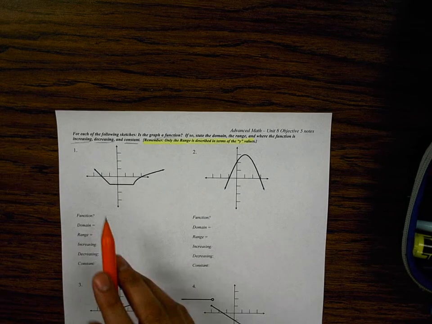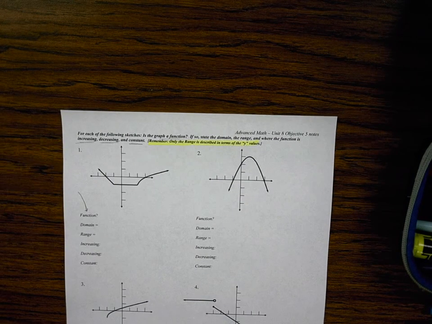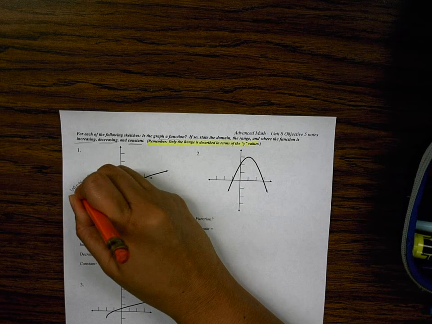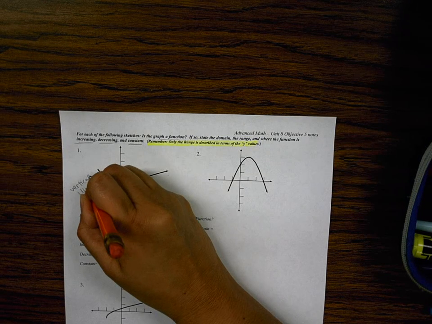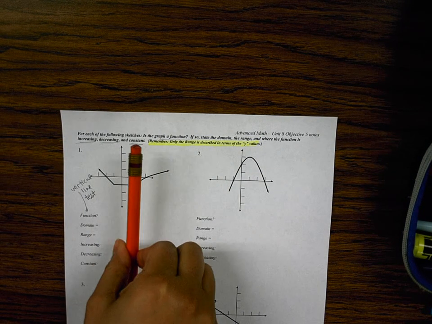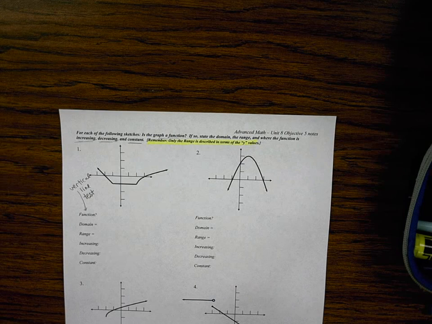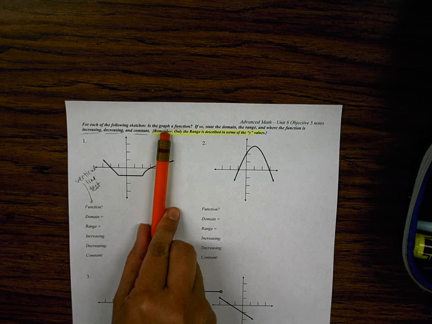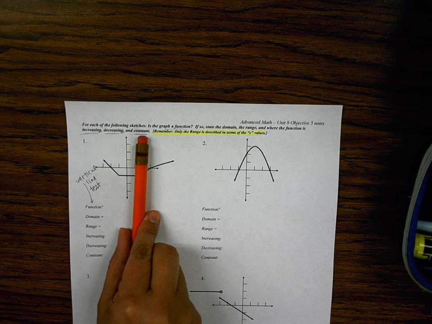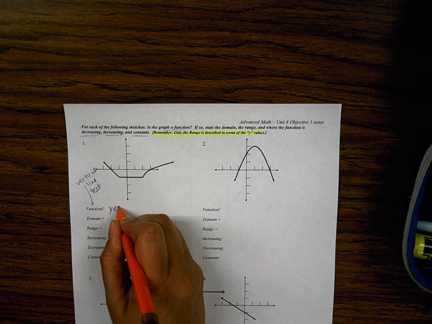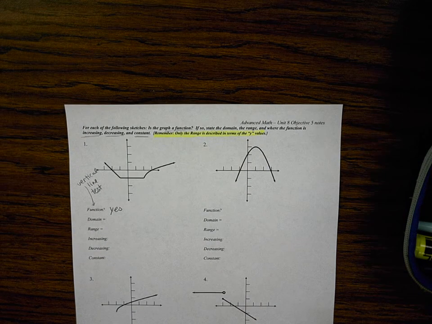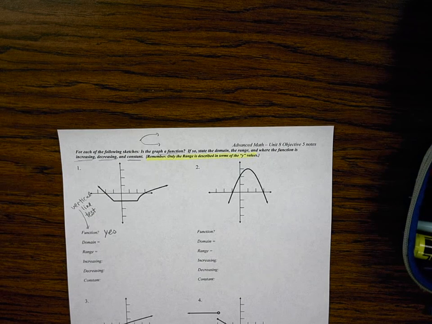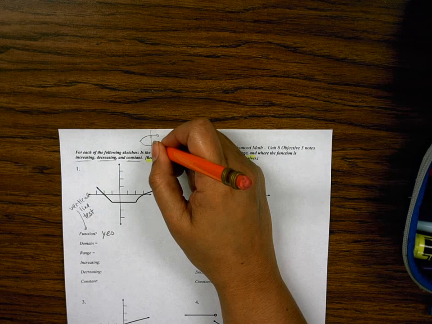Okay, function. You should remember from previous math classes, you test if a graph is a function by doing the vertical line test. You remember doing that last year to test if something is a function. If it touches the graph more than once, it is not. Would you guys agree that all the way through this graph, it only touches the graph one time with each vertical line? So we would say yes, it is a function. Something like a sideways parabola would not be a function because it would not pass the vertical line test.